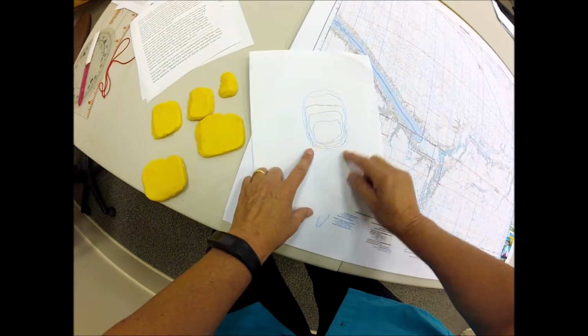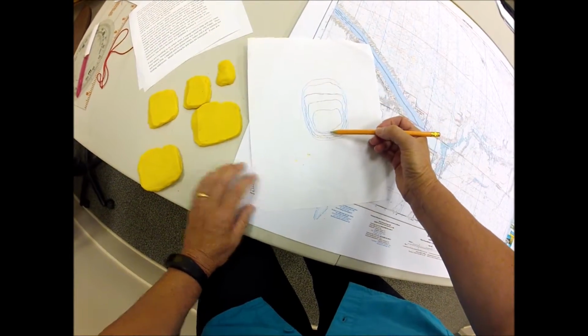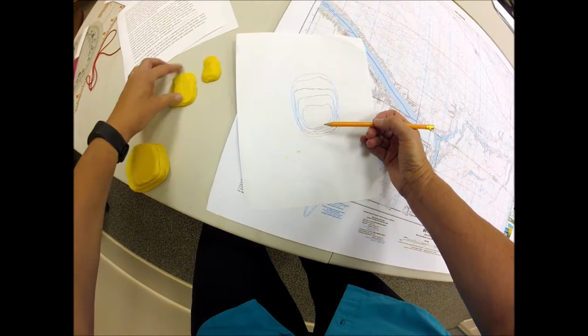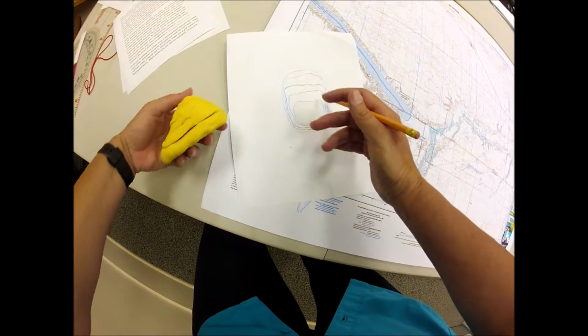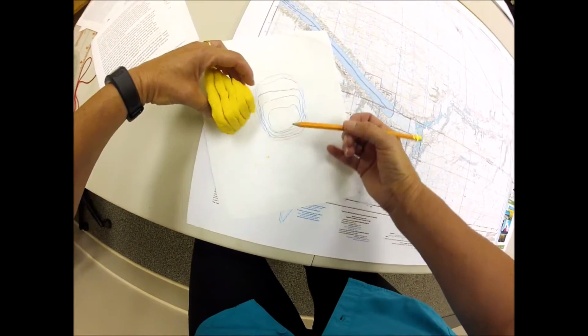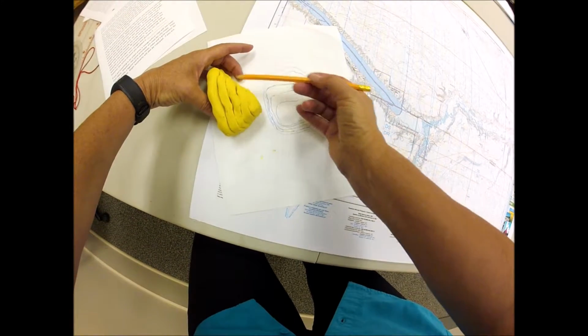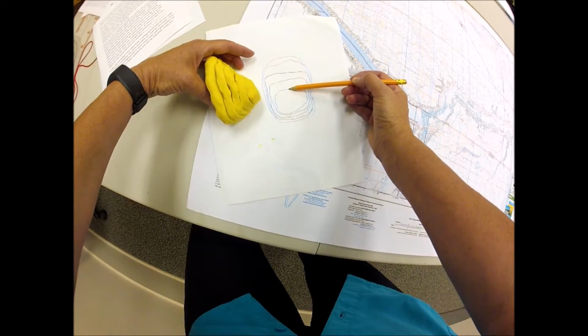So as you can see, where the hill is steep, the lines are much closer together. Where the hill is more gradual, the lines are further apart.